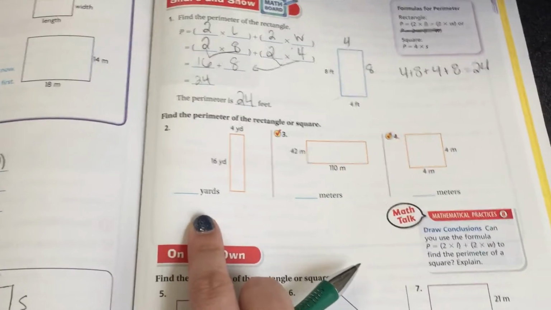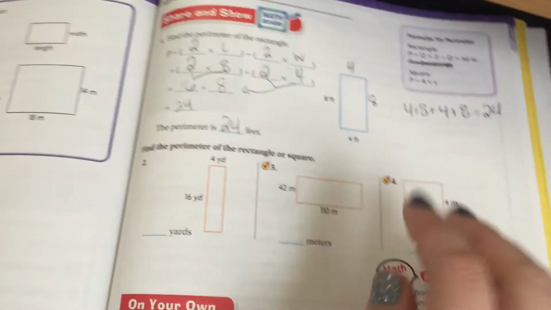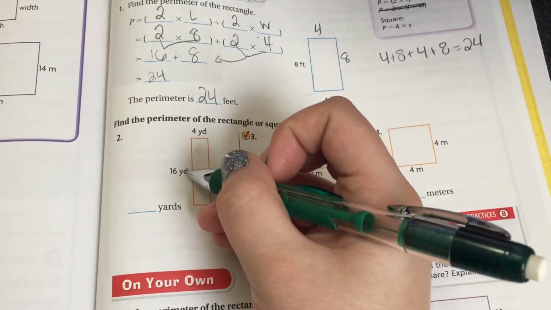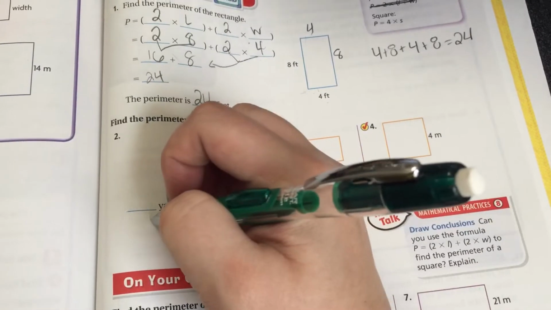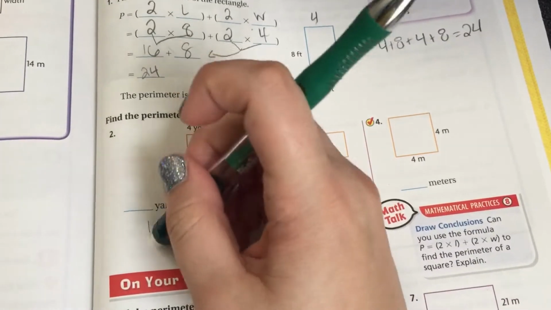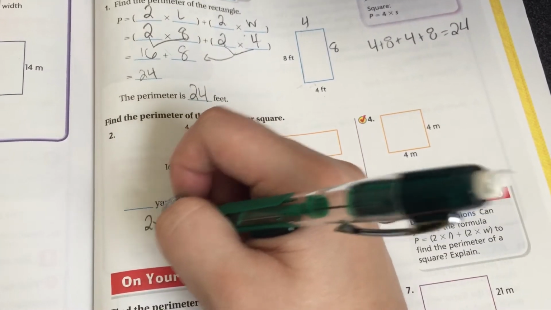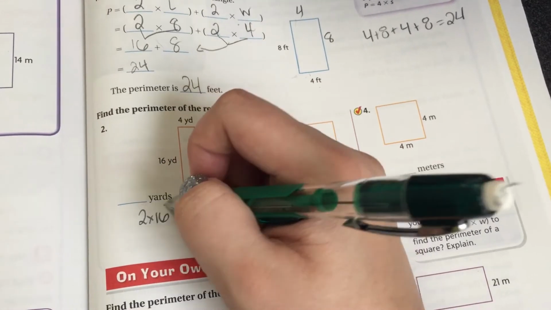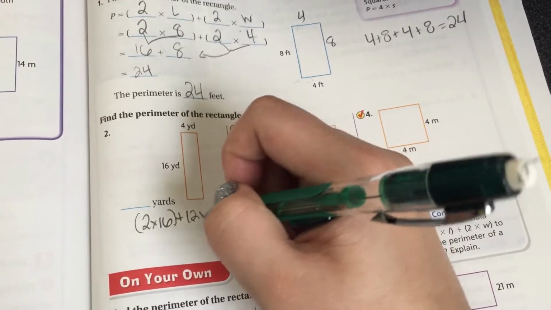Then it says find the perimeter of the rectangle or square. So if we were to write it out using the formula, it would be 2 times 16 plus 2 times 4, because there's 2 16s and 2 4s. So two times 16 plus 2 times 4.